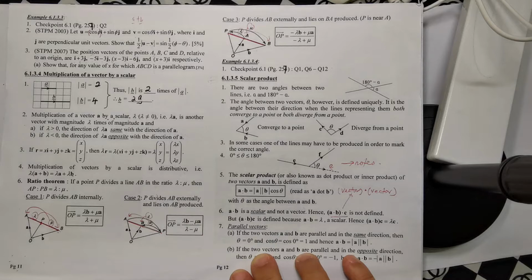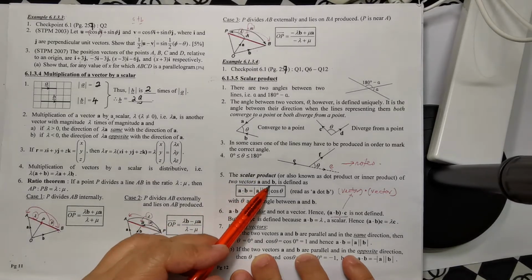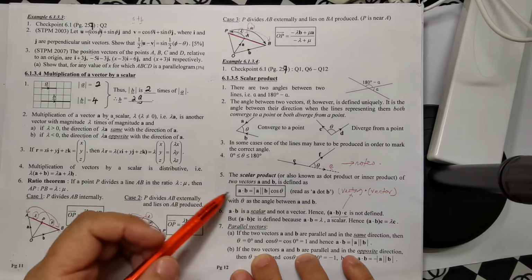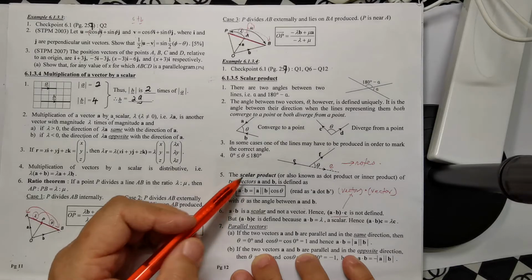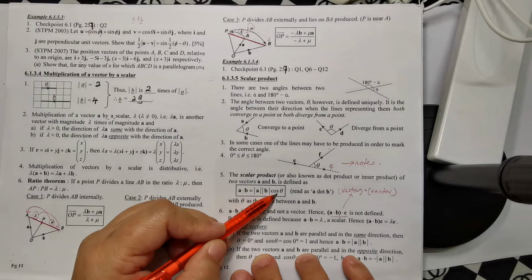The scalar product of two vectors, vector A and B, is defined as follows. This is how we calculate the scalar product of two vectors. So A dot B. The formula is modulus A multiplied by modulus B cos theta.